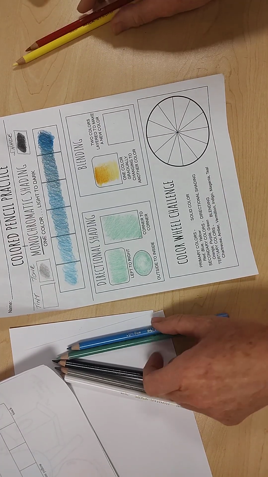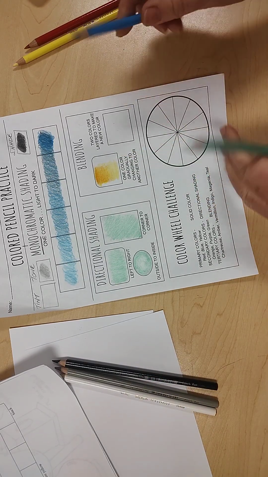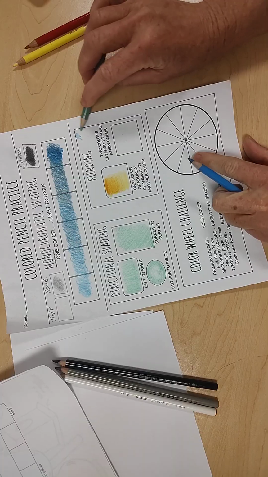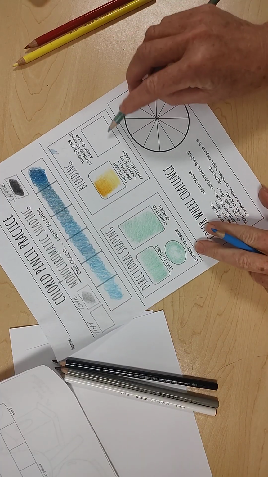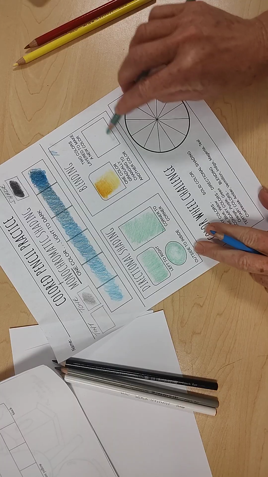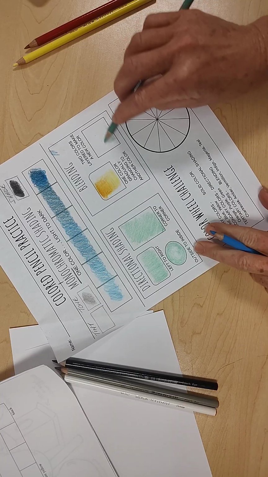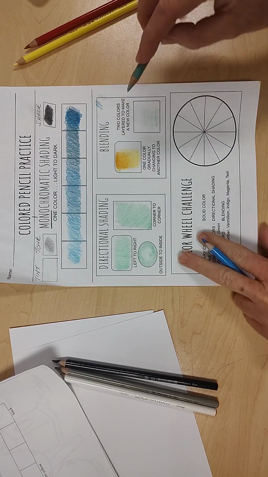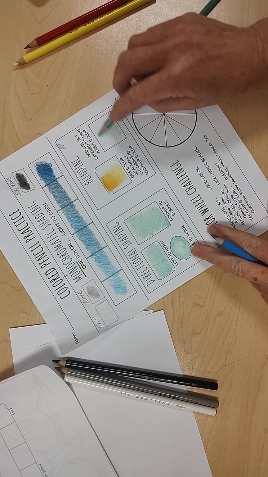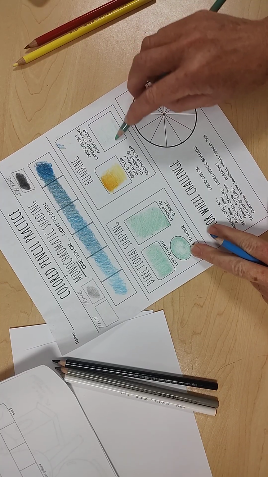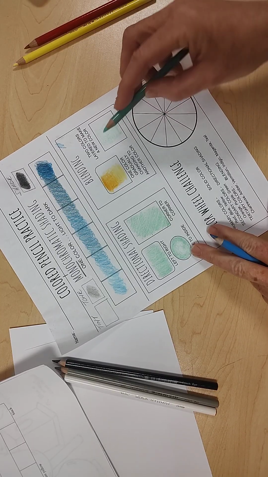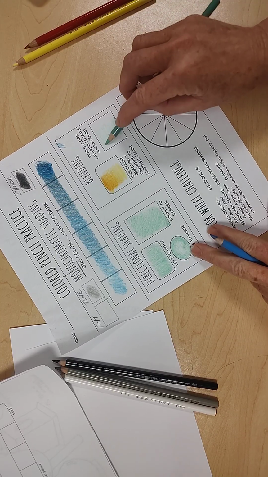Okay, over here I'm going to use this blue and green. I'm not sure which one's the lightest, I'm just testing. Okay, so the green's the lightest, and a really pretty green. Again, I'm going to go from the bottom to the top, whatever you want to do. If you want to change your direction, you can do that. No big deal. This pencil needs to be sharpened, it's broken.